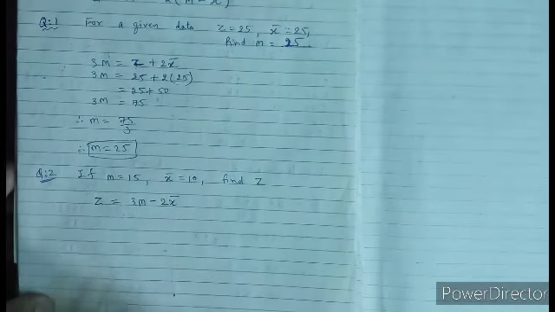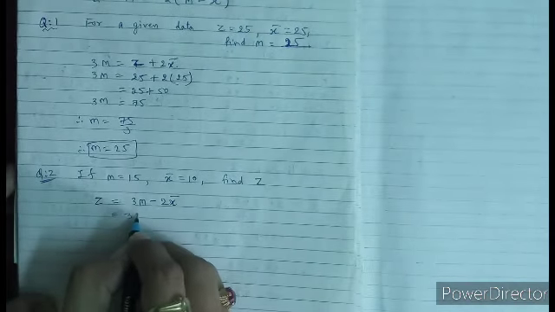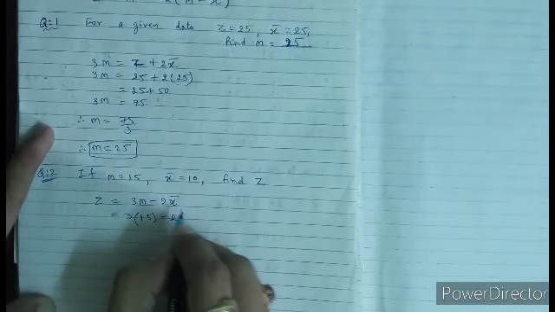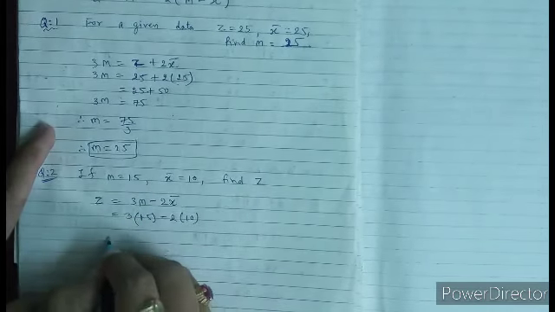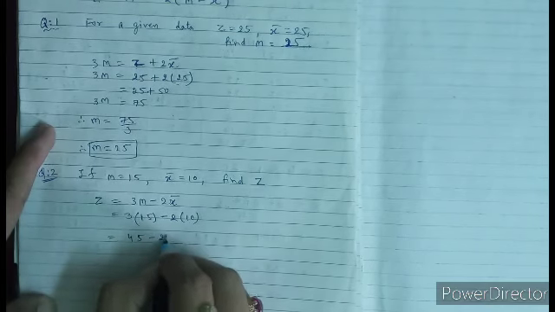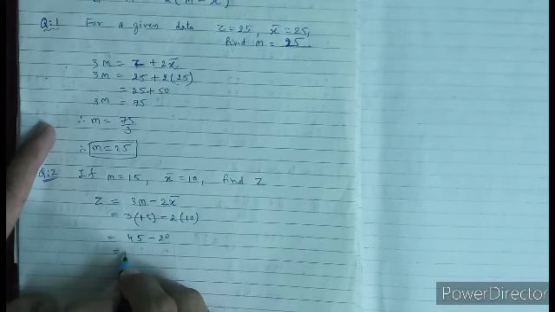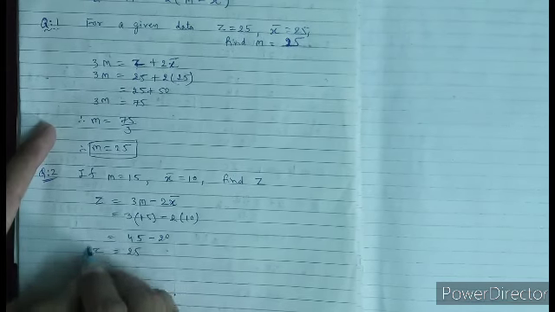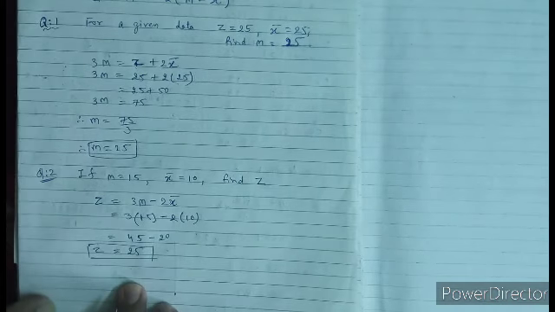If we apply the values of m and x bar, 3 into m is 15, minus 2 into x bar is 10. 3 into 15 is 45, minus 2 into 10 is 20. 45 minus 20 is 25. So here z, that is mode, equals 25.